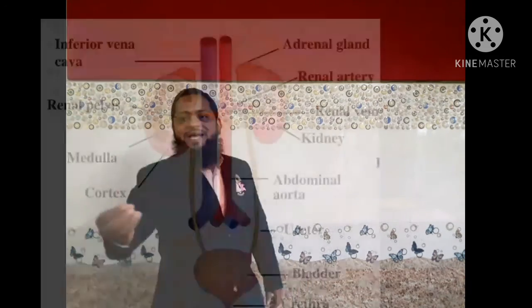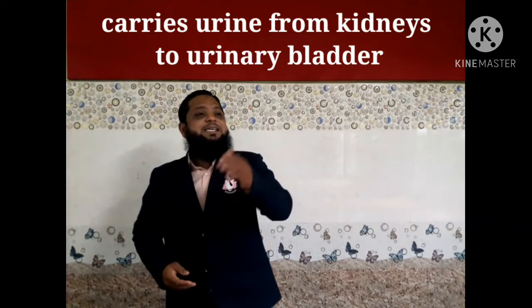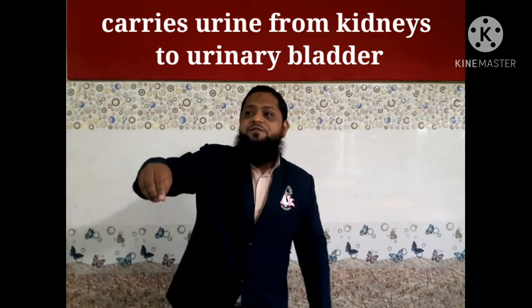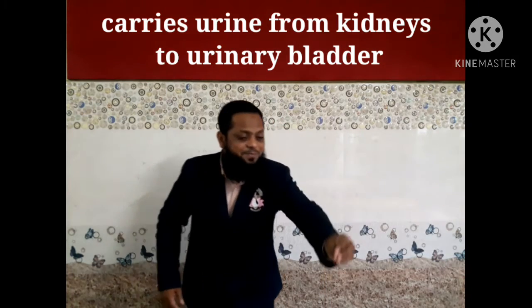The next part of the excretory system is the ureter, a pair of thin muscular tubes. The ureter comes out of each kidney, extending from the renal pelvis. It carries urine from the kidney to the urinary bladder.